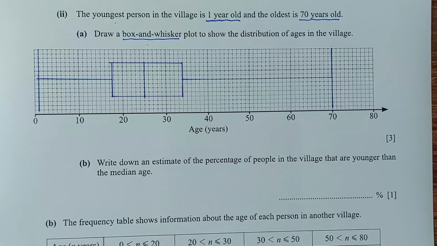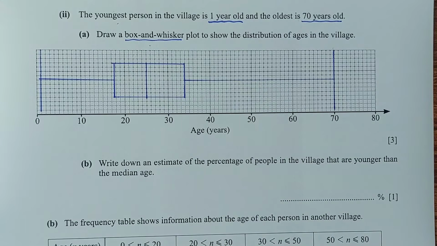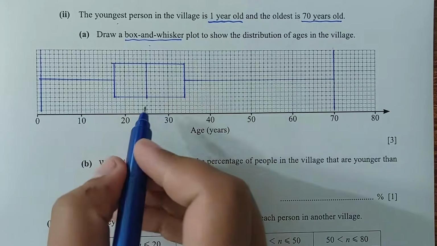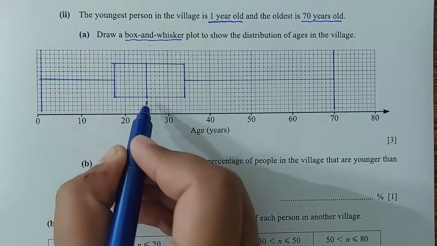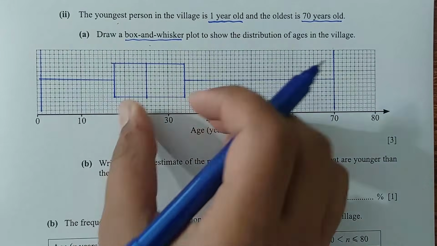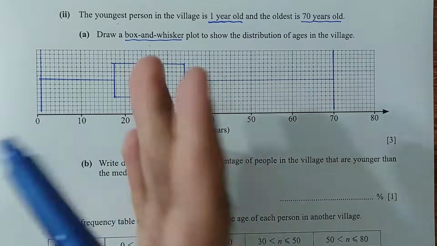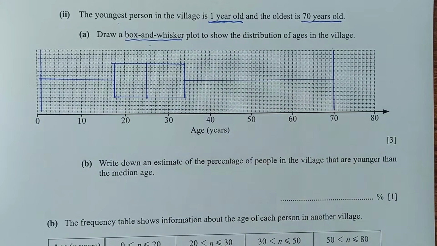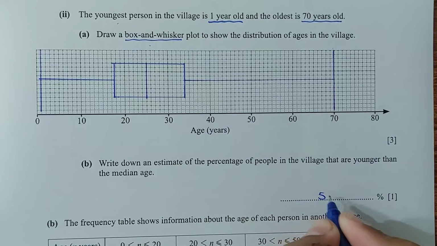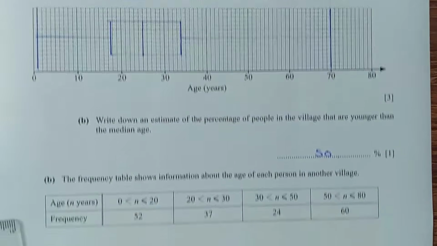Now for part B, write down an estimate of the percentage of the people in the village that are younger than the median age. So younger than the median age, this is 25. This one would be 50%, and the other half is also 50%. From the median to the lower point is 50%, the median to the higher point is 50%. So this is obviously 50%, no need to calculate.